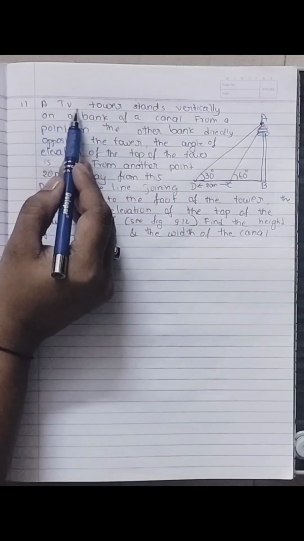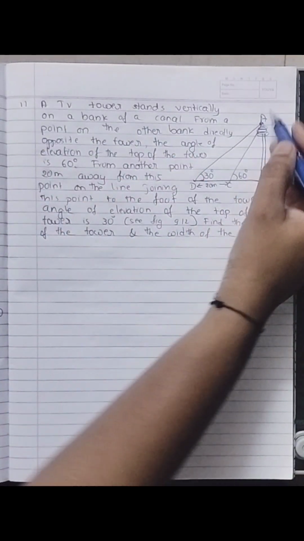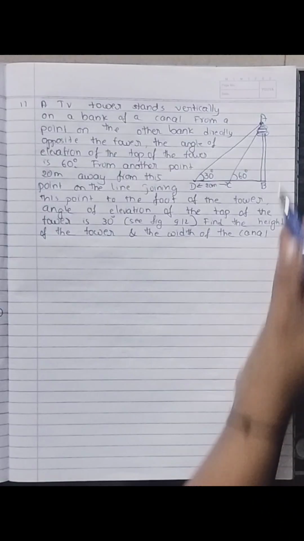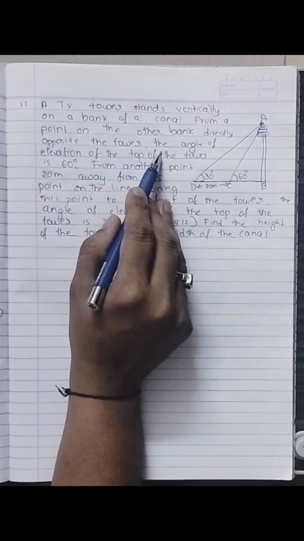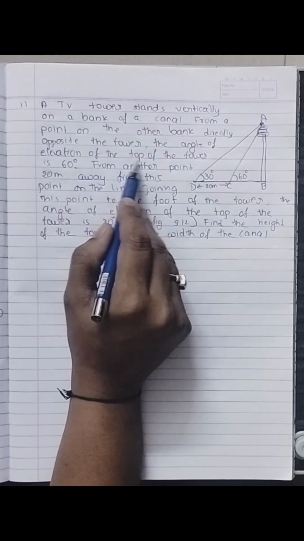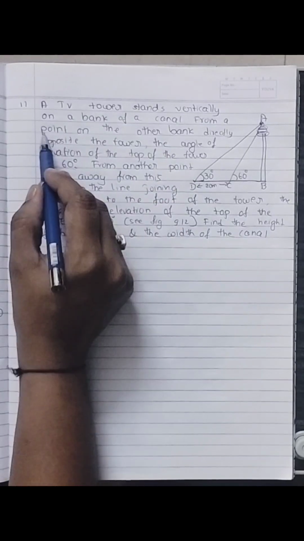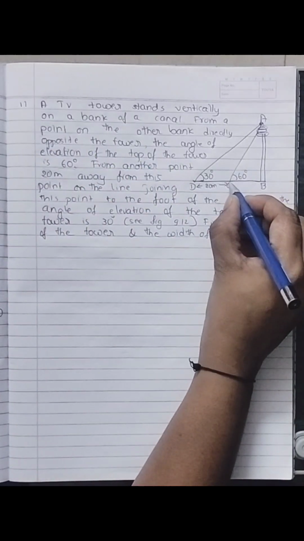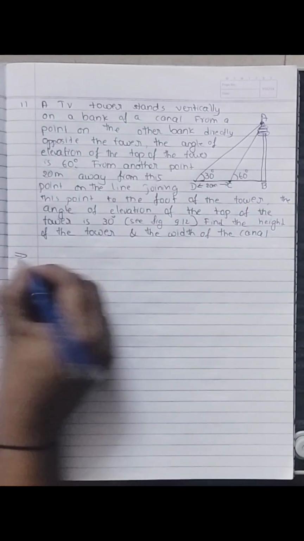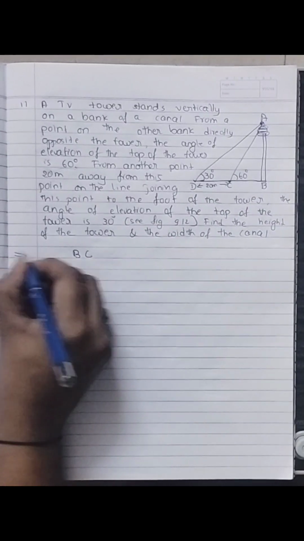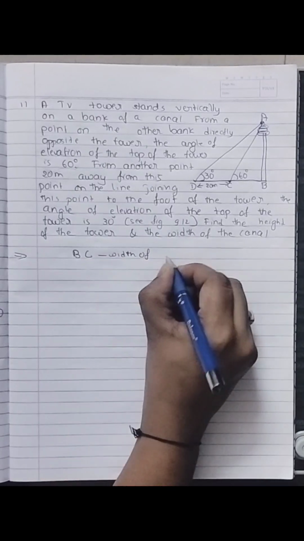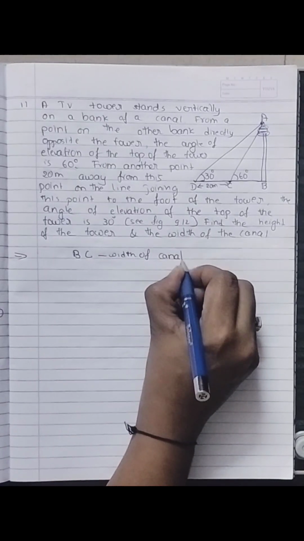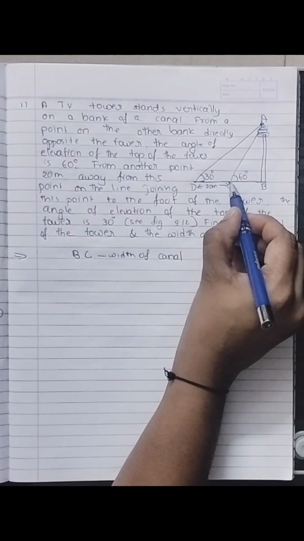Next we'll move to question number 11. So that says a TV tower stands vertically on a bank. So figure is given in the question. So AB is the TV tower and directly opposite to the tower the angle of elevation of the top of the tower is 60 degree from a point on the other bank. So bank is BC. So width of the canal is BC here. So this is the width of canal because they are telling 60 degree from the banks of the canal.